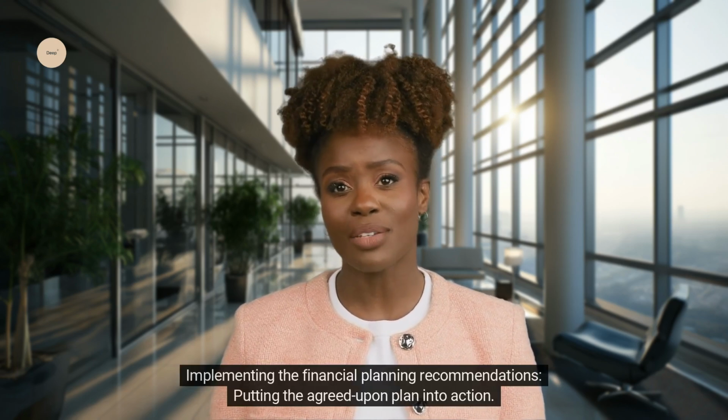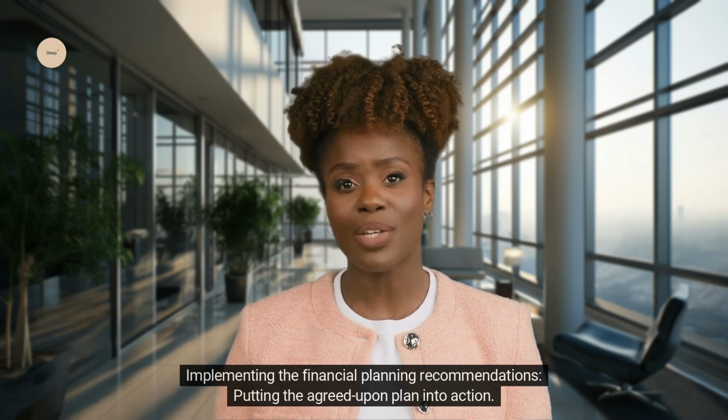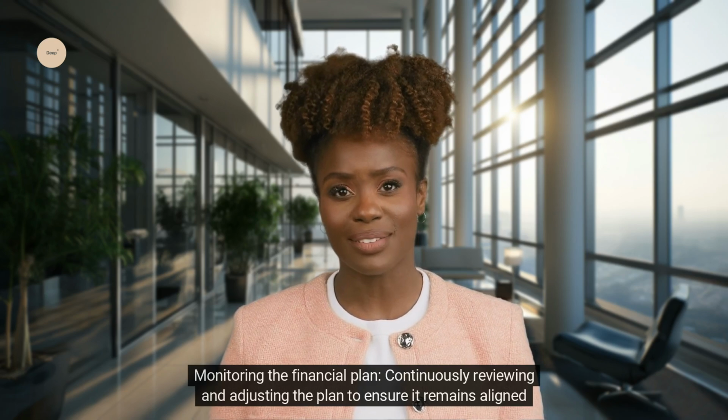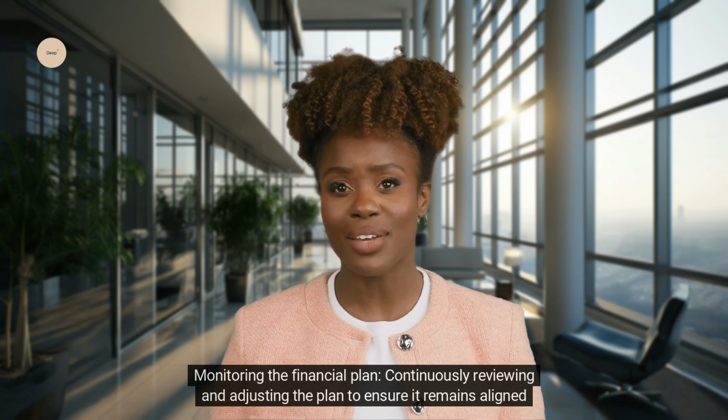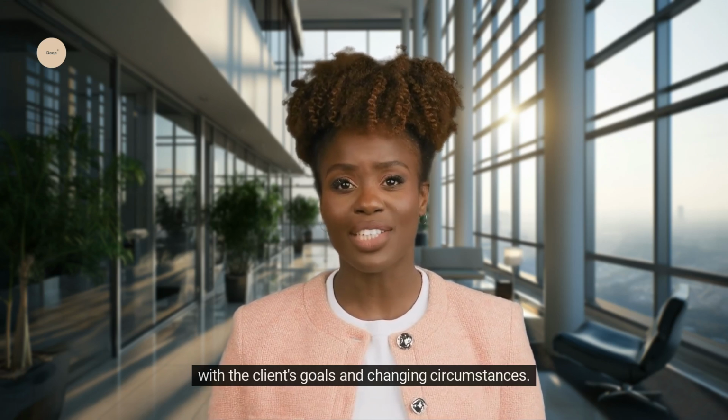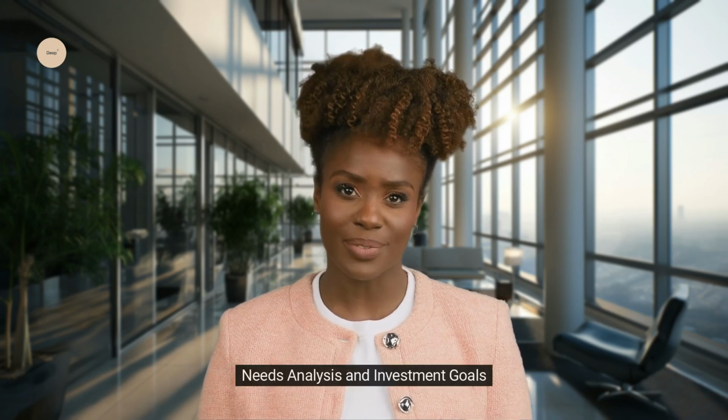Implementing the financial planning recommendations, putting the agreed-upon plan into action. Monitoring the financial plan. Continuously reviewing and adjusting the plan to ensure it remains aligned with the client's goals and changing circumstances. 2. Needs analysis and investment goals.